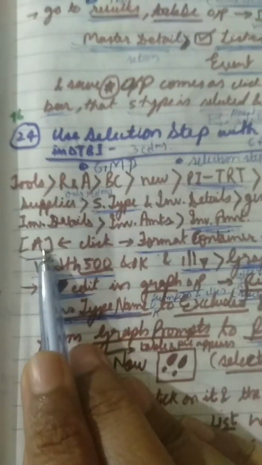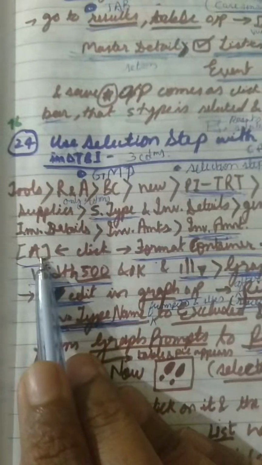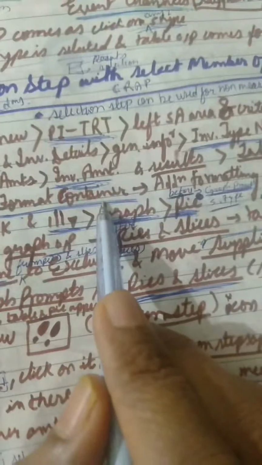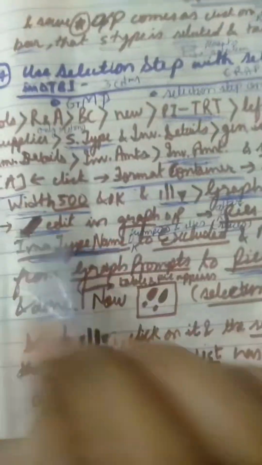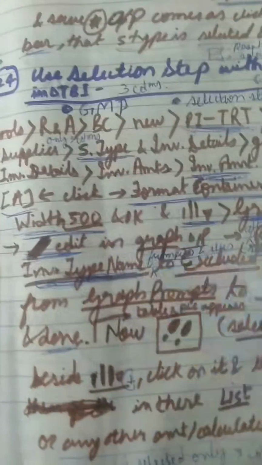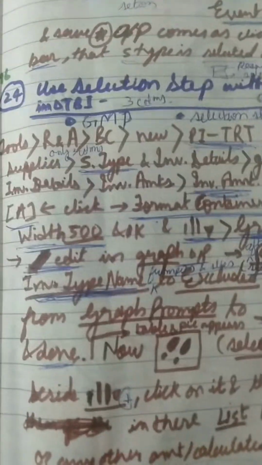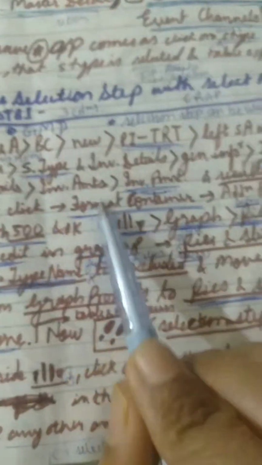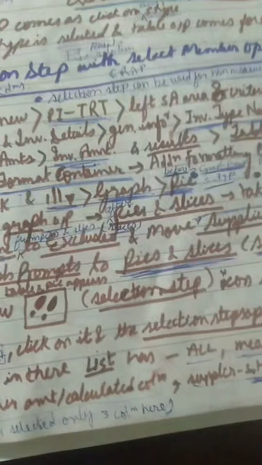So now my results tab will have all these 3 columns. So what I did was I have gone to the results tab. In the table area we have something called the format container. This is the symbol for format container. We'll click on that. This is my format container, and in the formatting options we have width, which we have previously discussed. So I am just increasing the width so that I don't have to scroll. After this I'll click on OK, and then I'm creating a graph right now.